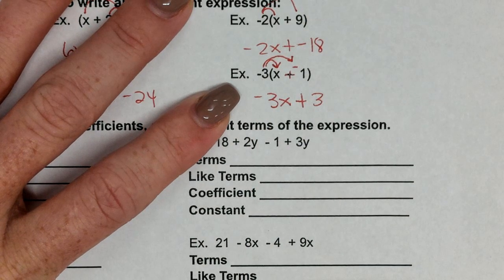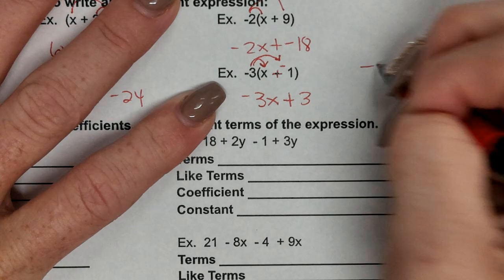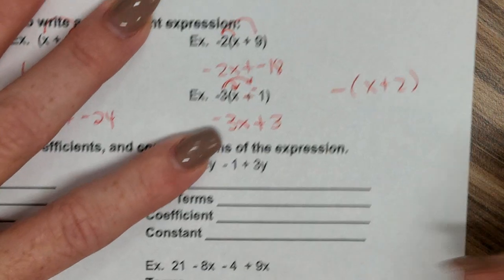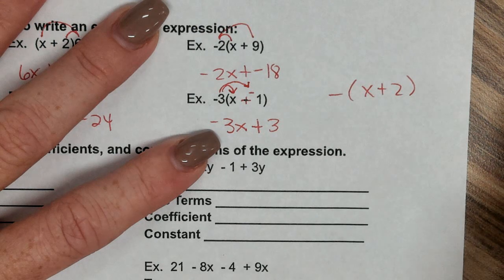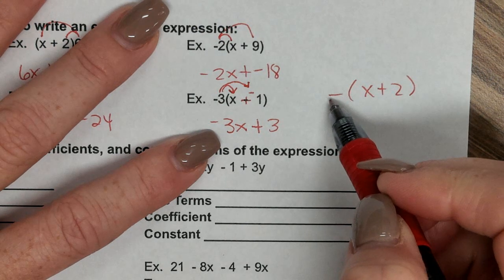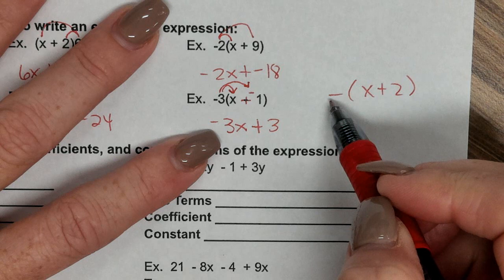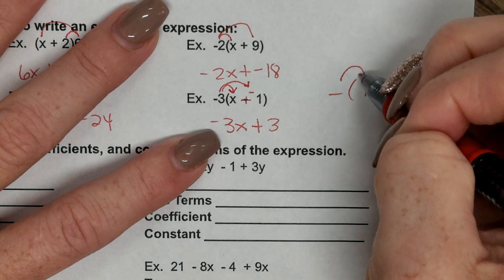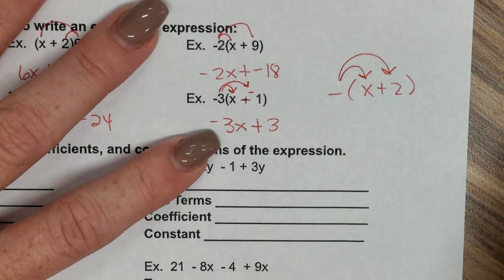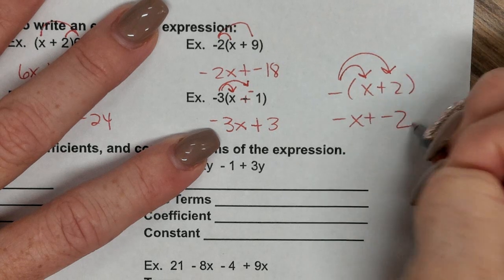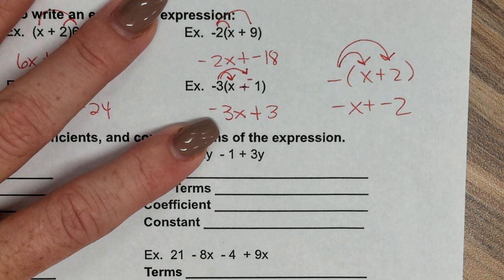Now, on last night's assignment, there was some that looked like this. What were you supposed to do with this negative? Distribute it to everything in the parentheses. So that's negative times x and negative times 2. Negative x plus negative 2. Yes?